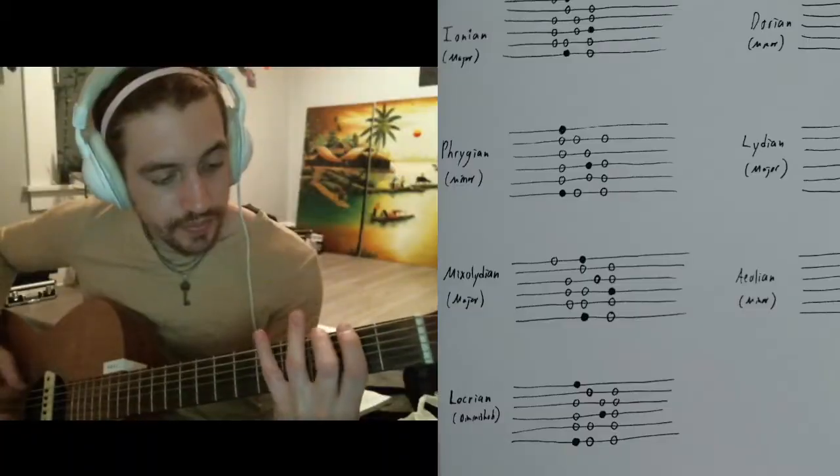Next would be Locrian, built on the 7th scale degree. I am going to play this octave of it. Okay, so it's right below where we started. Makes sense, right? You can go 1 to 7, or you can go 8 to 7. It's easier. Okay, so here's Locrian.